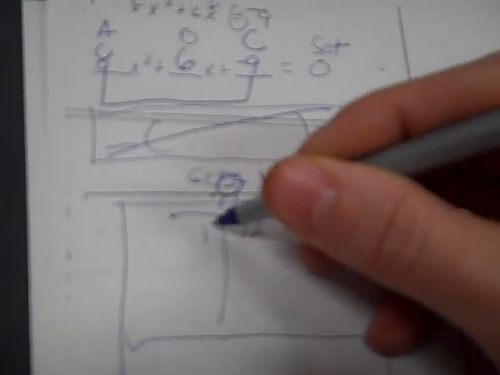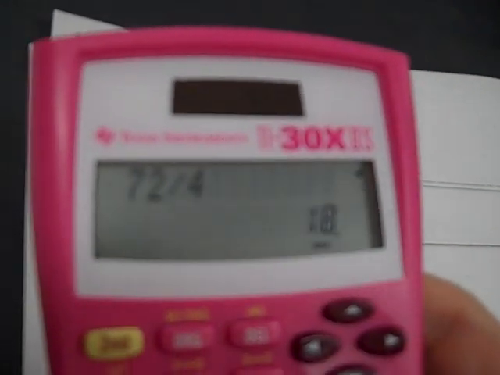1 and 72 won't minus. 72 divided by 2 is 36. 36 minus 2 ain't 6. 72 divided by 3 is 24. That's not 6. 72 divided by 4 is 18. 18 minus 4 isn't 6. Divided by 5 is a decimal. Divided by 6, you get 12. I think 12 minus 6 does it, okay?